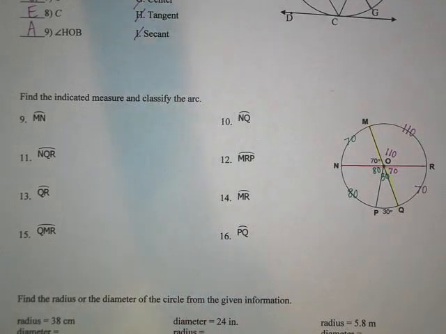And to classify the arcs, I have 3 ways to classify. I have a minor arc, a major arc, and a semicircle. A semicircle means that it has to equal 180 degrees. A minor arc means it's less than 180 degrees, and a major arc is above 180 degrees.